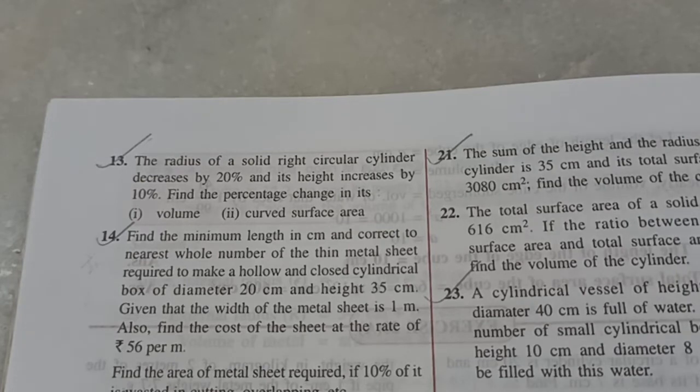In order to find percentage change, we don't need the actual volume or the actual curved surface area. We can use the assumed volumes and curved surface areas, the assumed values, to find the percentage change. Now there are quite a few methods to do this. I like the 100 method as the easiest for calculation purposes.